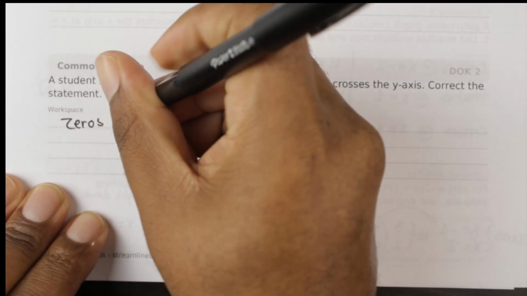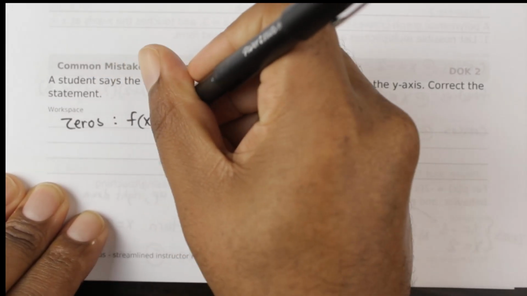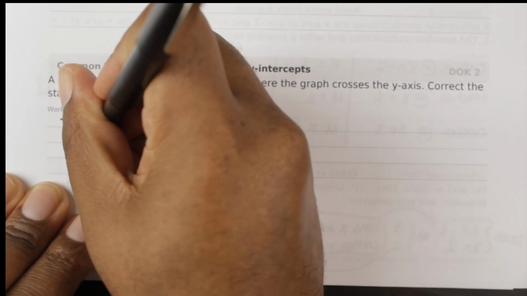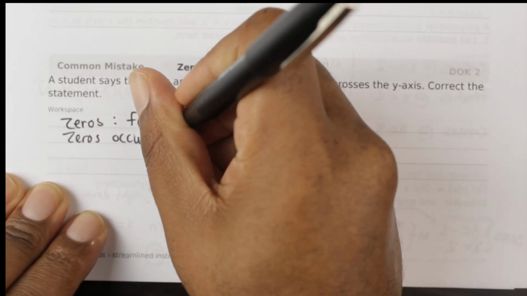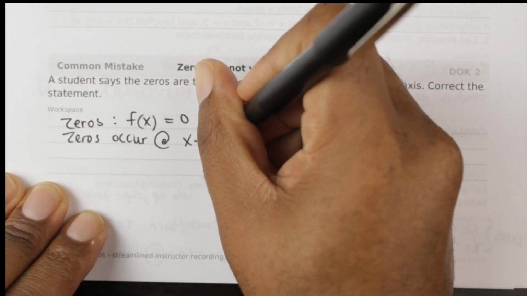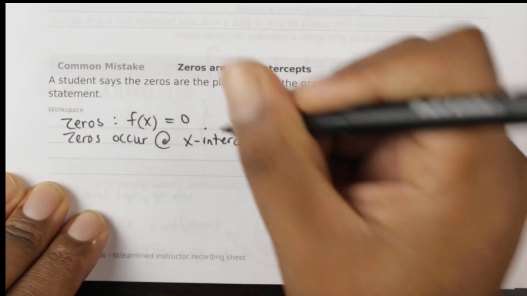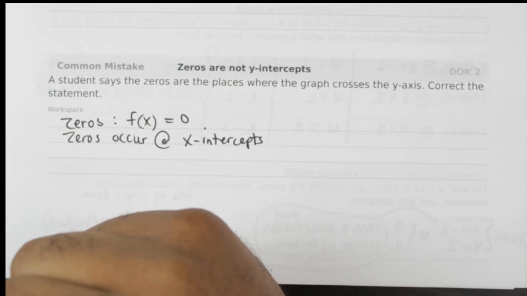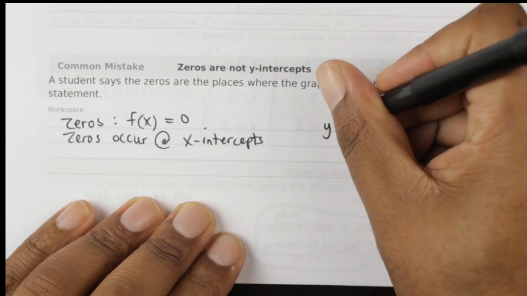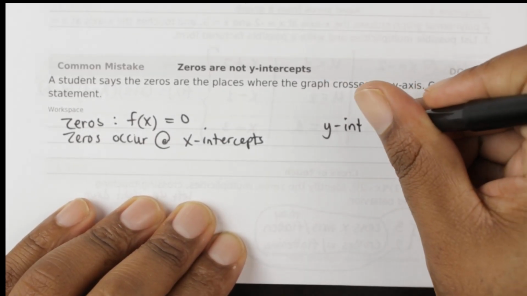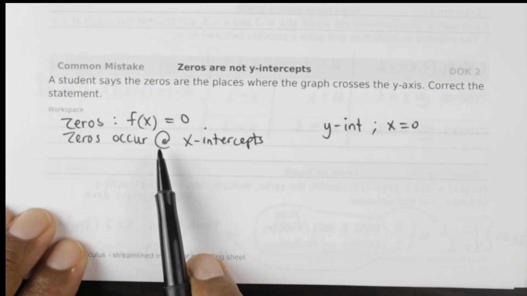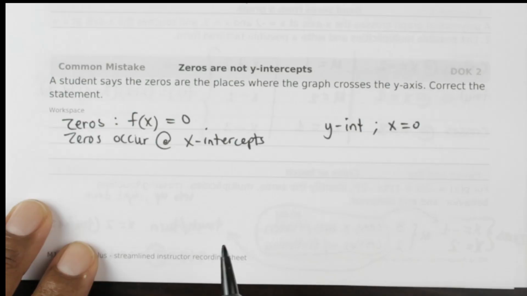So the way we look at it is zeros are where the function f of x equals 0. So zeros occur at x-intercepts. Okay, the y-intercept is different. The y-intercept occurs where x is equal to 0. That's something that we learned early on. So the correct statement is zeros are the x values where the graph crosses the x-axis.